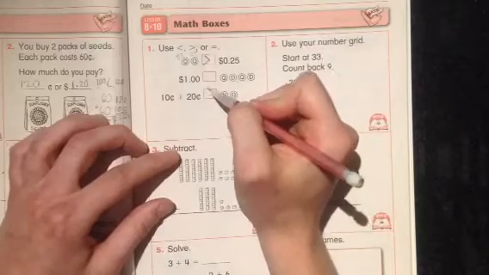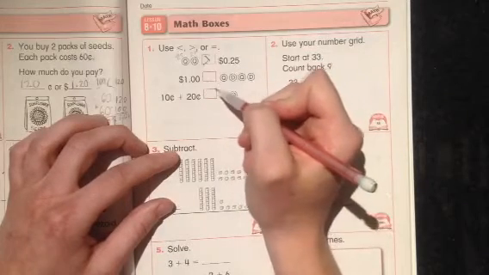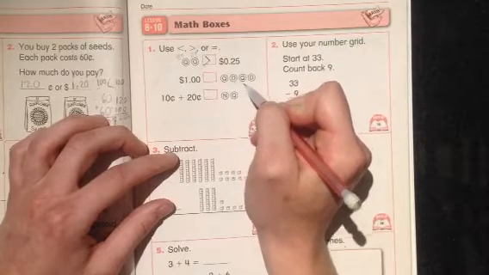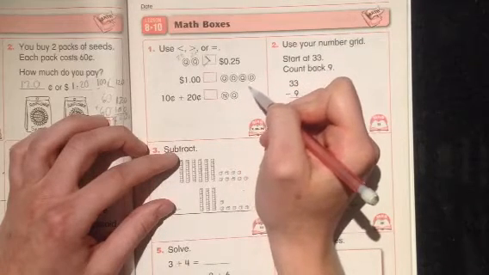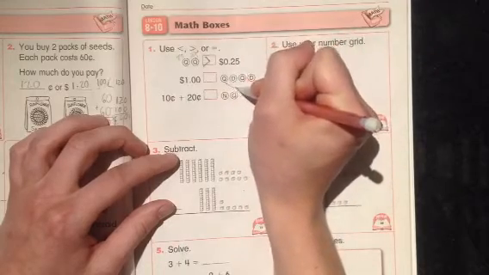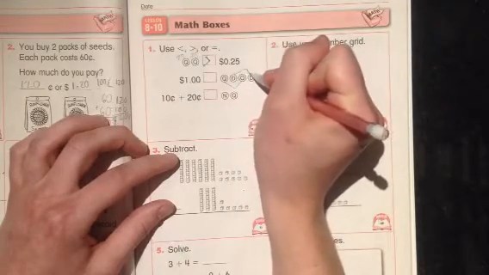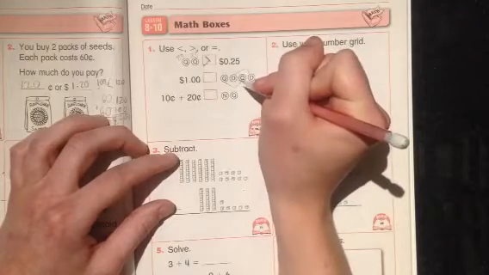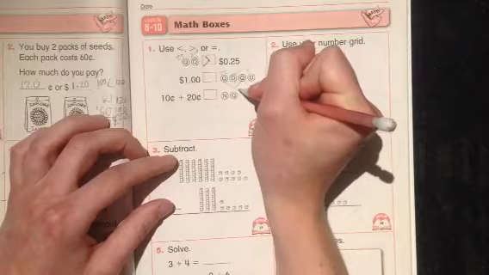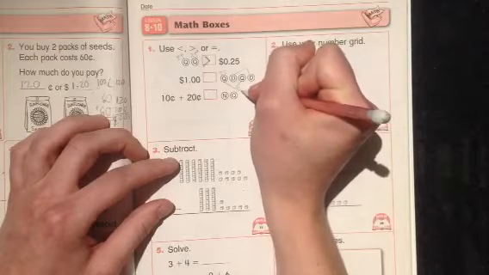Now, it says $1. Okay, so $1 is what to a quarter, a dime, a quarter, and a dime? Let's find our quarters and put them together, dimes and put them together. Remember, we know quarters are 25 cents each. 2 quarters equals 50 cents.